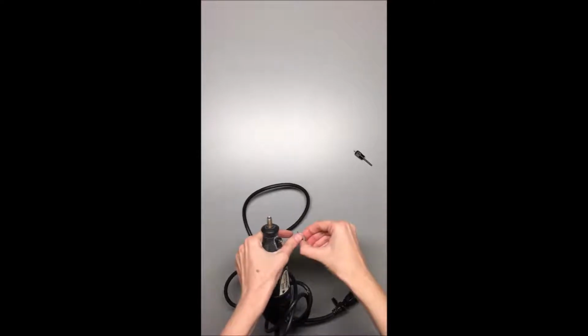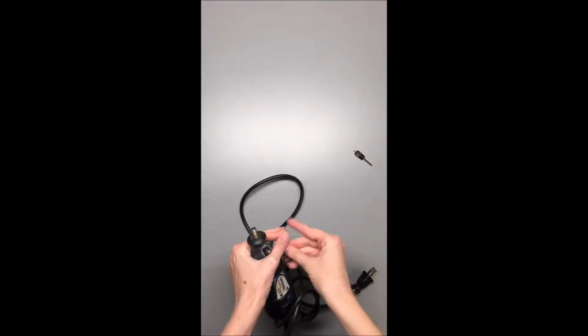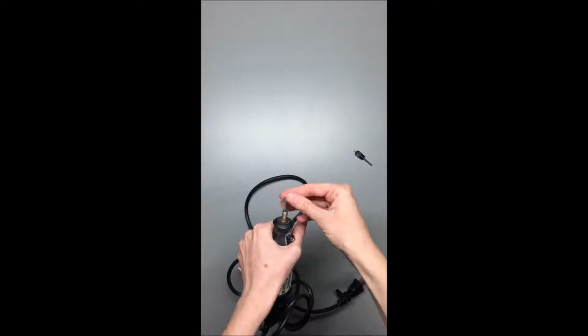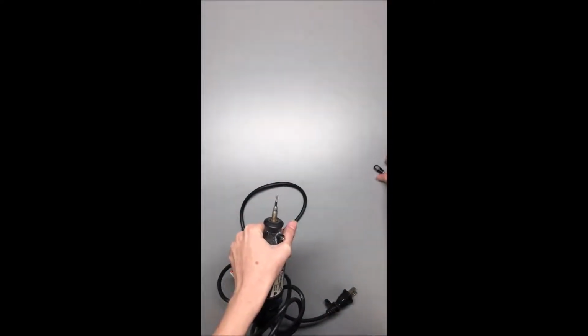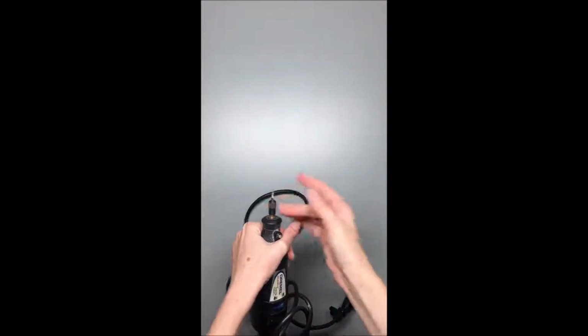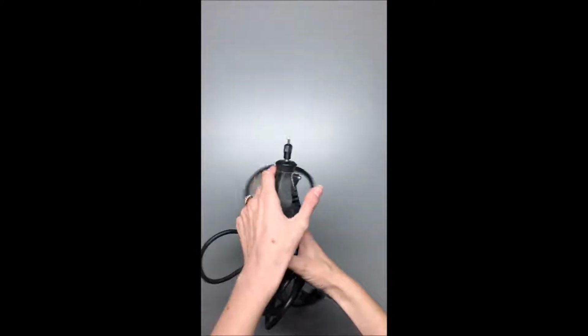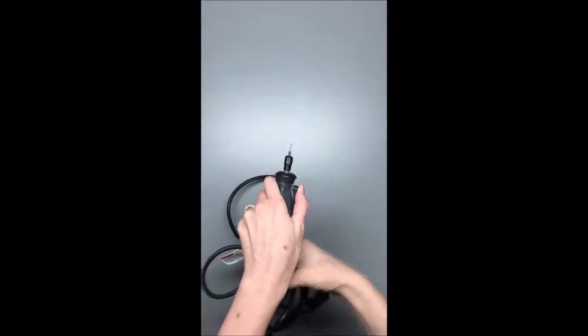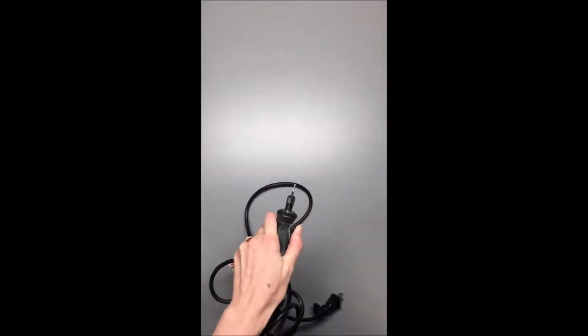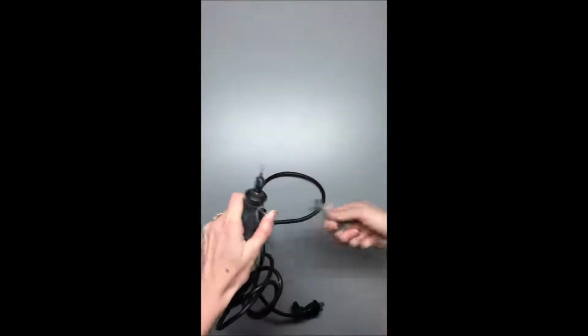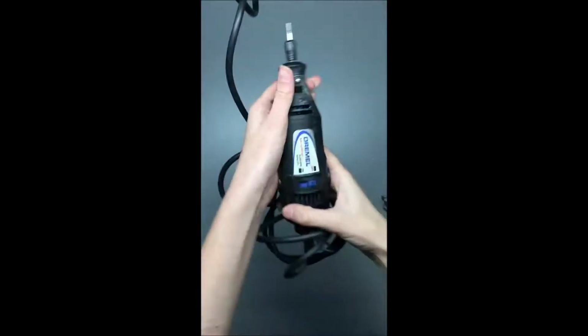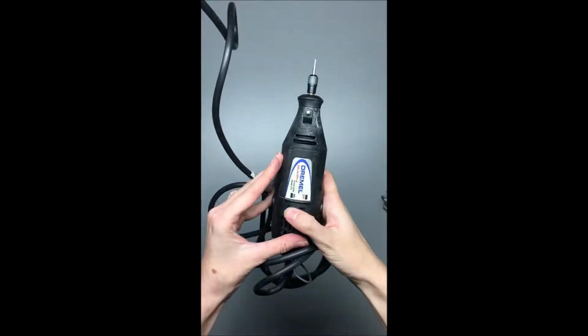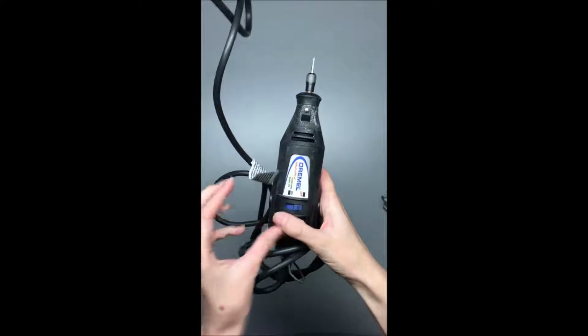And then you put the burr into the shank, stick it in here, and you can tighten it up with the chuck. So go ahead and rotate that, and to tighten it, press down on this button and make sure it's good and tight. Then you can plug it in and press on. Off, and make sure to unplug it.